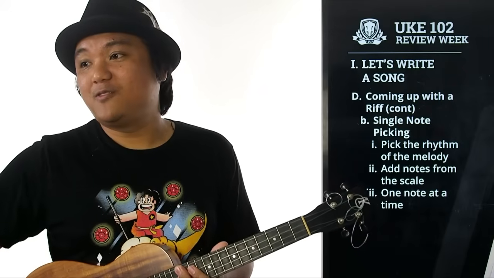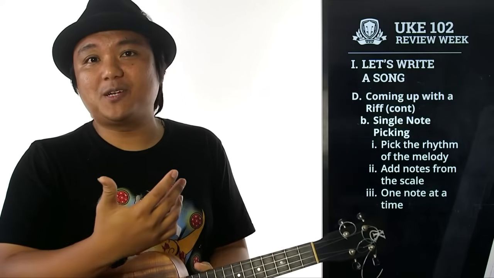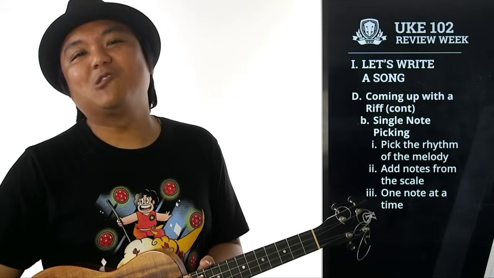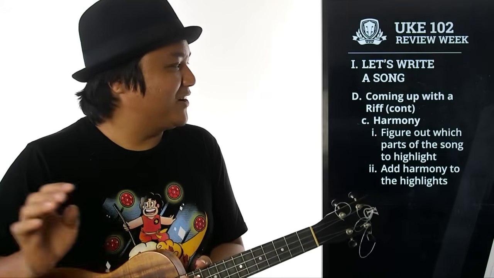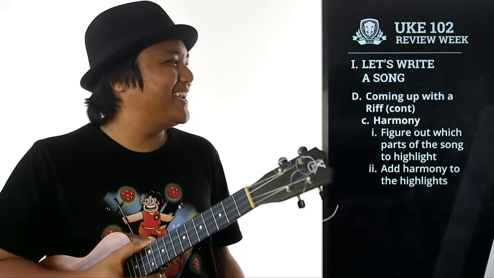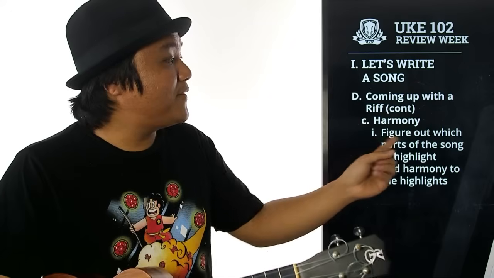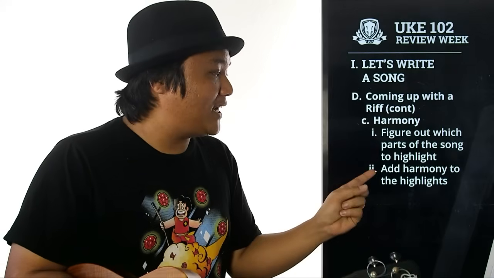So we have the riff. We're pretty much done with that song. But here at Ukulele on the Ground, we're not going to settle for just good enough. We're going to make it great, and this is how: we're going to come up with the harmony, the last thing we'll do. We want to figure out which parts of the song to highlight and add harmony to those highlights.